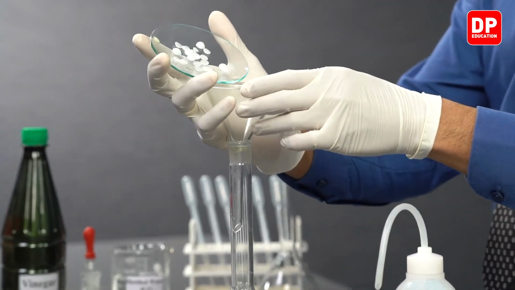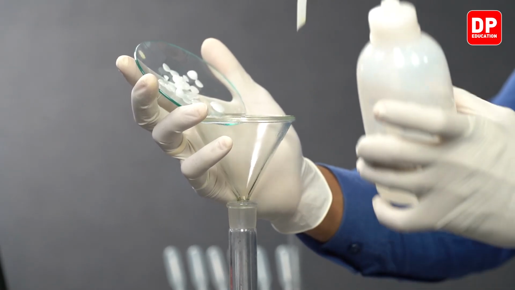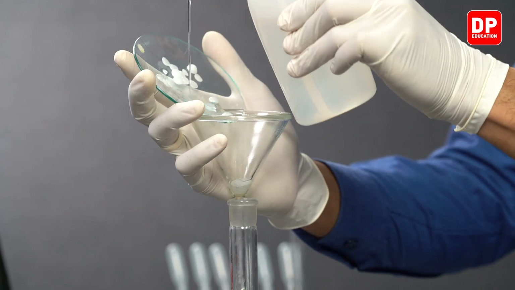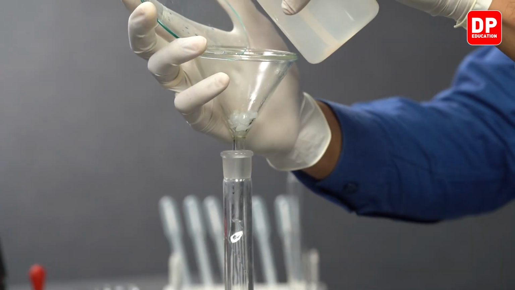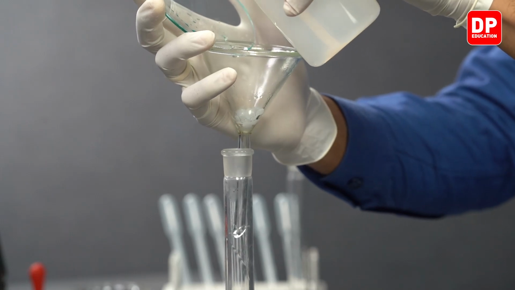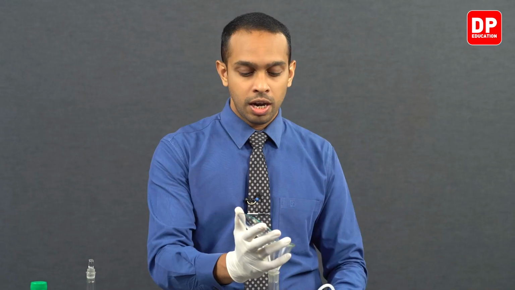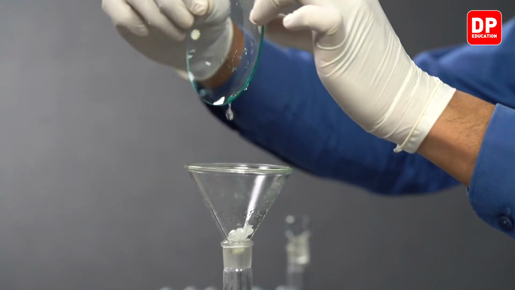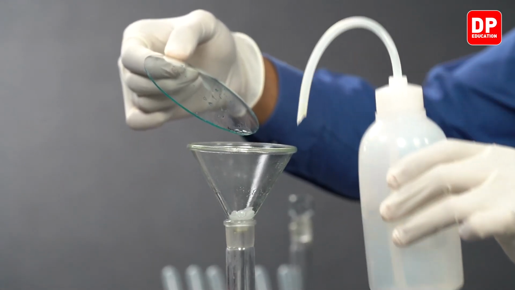So you can hold it like this and add your water with the use of a wash bottle. You have to make sure that you wash the entire surface of the watch glass. After washing the top surface, you can flip it around and wash the bottom surface a little bit as well.